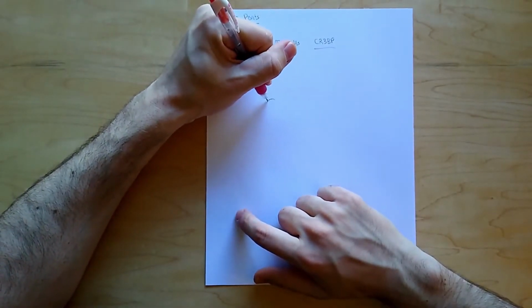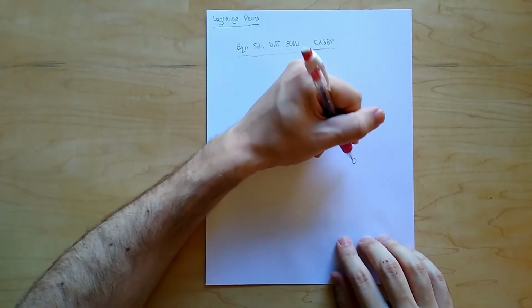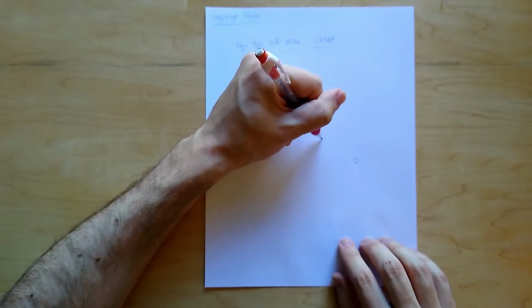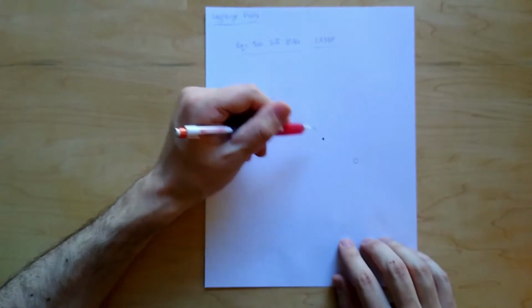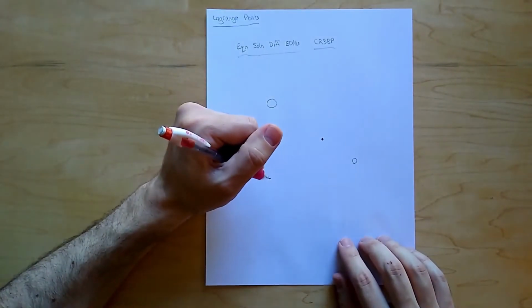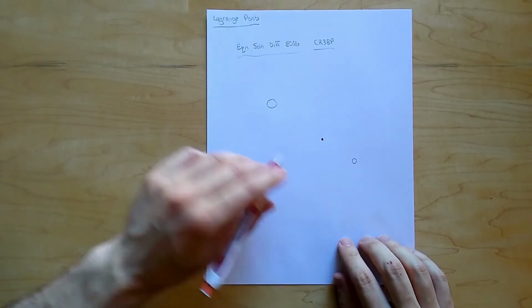A Lagrange point, in other words, is any point in a two-body system, such as the Earth-Moon system, where a satellite of negligible mass could be placed and essentially be left there forever without any additional fuel cost. There are 5 such points in any two-body system.